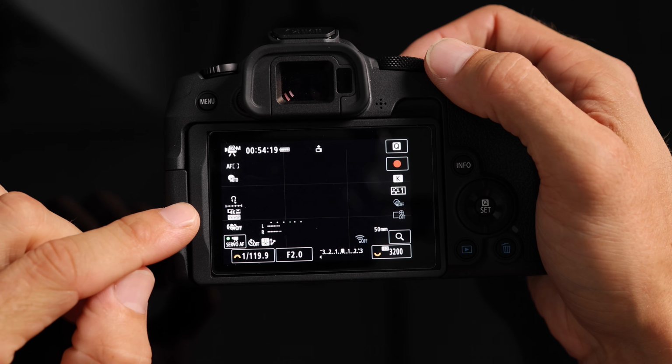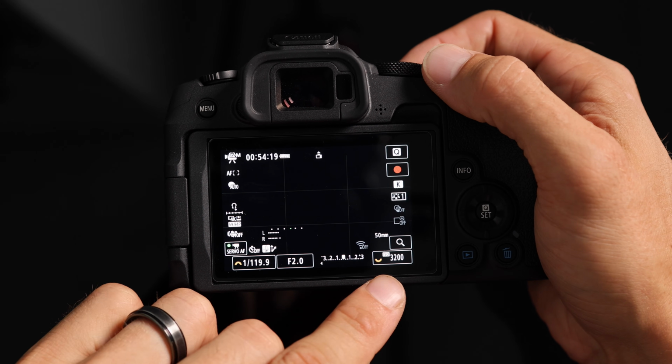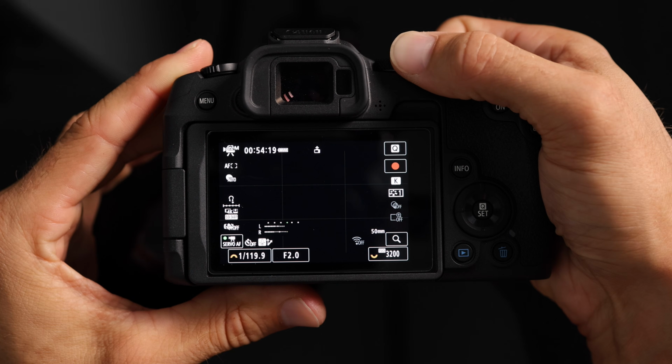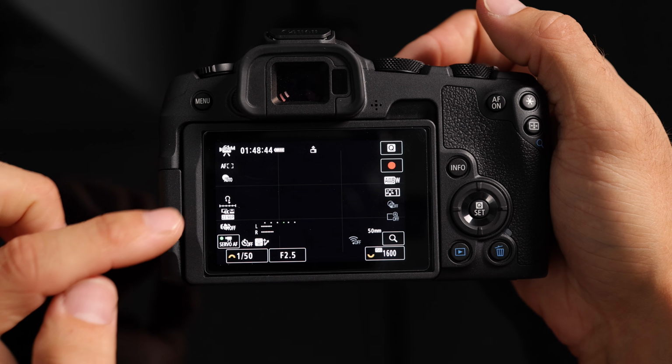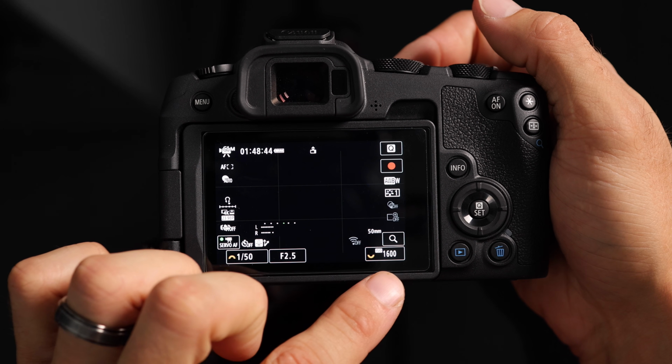This lets me set up one custom mode for 4K at 60 frames per second with a shutter speed of double my frame rate and with an appropriate f-stop and ISO, and I can set up another custom mode to be 4K at 24 frames per second with its own shutter speed, aperture, and ISO settings. Then I can easily switch between each of those settings just by turning the mode dial.